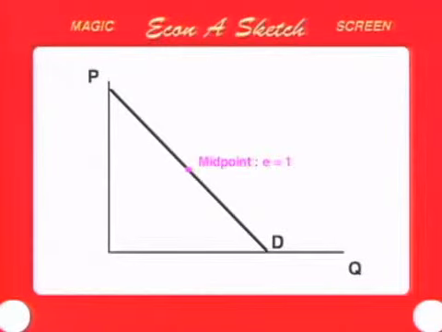When we graph straight line demand curves, although the slope is constant, elasticity changes throughout. An easy way to figure this out is to bisect the linear demand curve. At the midpoint, elasticity is equal to 1. Above the midpoint, elasticity is greater than 1, and below the midpoint, elasticity is less than 1.